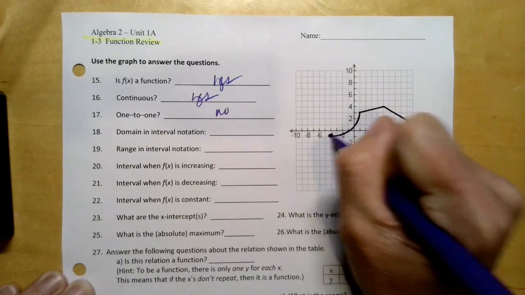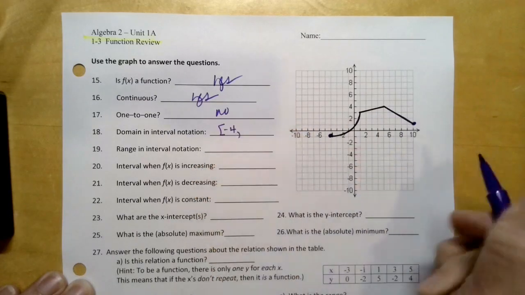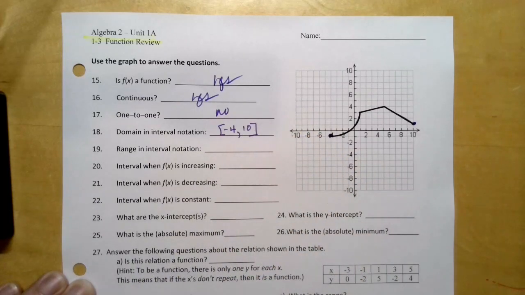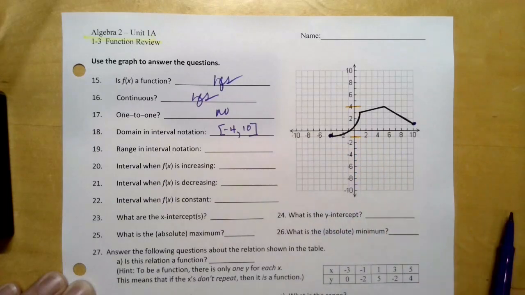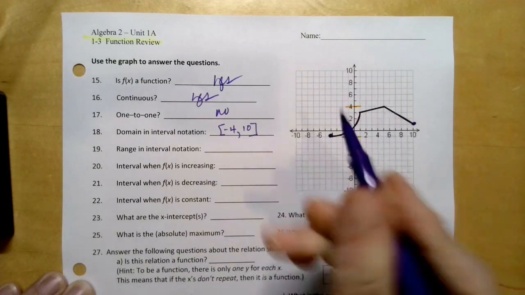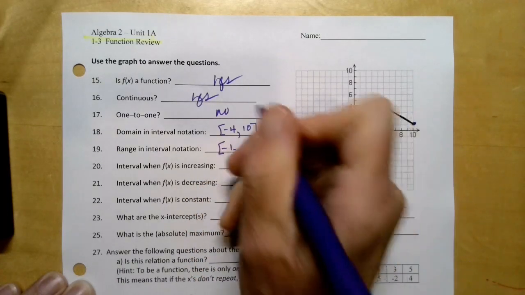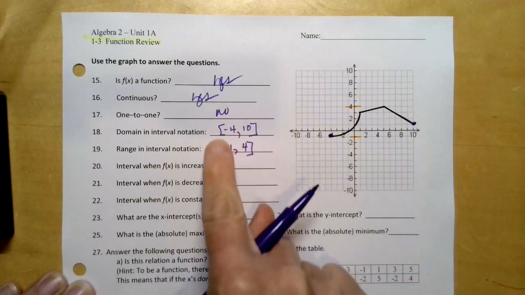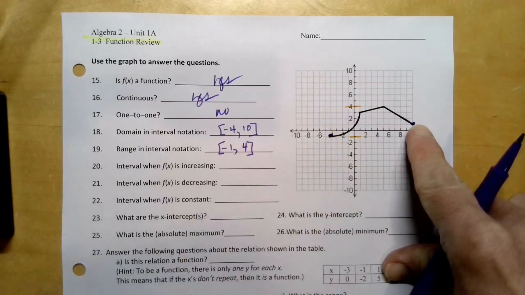Now my domain for this graph starts and stops. So I have -4 as my lowest and +10 as my highest. My range is where I'm again going to look at this output. How high and how low does my graph go? My lowest is going to be an output value of -1, and my highest is an output value of +4. All of these domain and range values are boxed because each of these values is included.